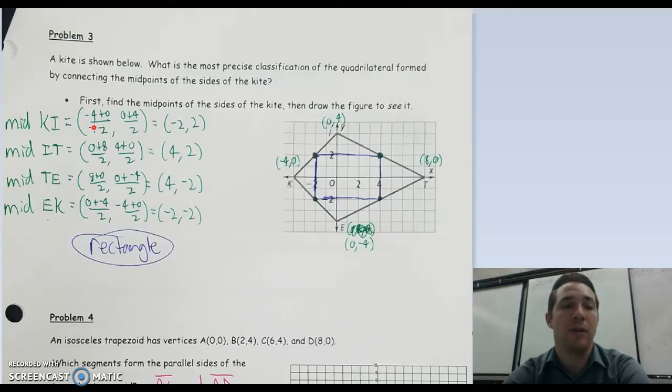And that way, if I'm just using the midpoint formula, again, midpoint of KI, I can plug in those parts into the midpoint formula. We find the midpoint is (-2, 2). Using the same formula for the other sides, we get a midpoint of (4, 2), a midpoint of (4, -2), and a midpoint of (-2, -2). So also, it's nice here that we have straight vertical lines and straight horizontal lines if I connect those midpoints.